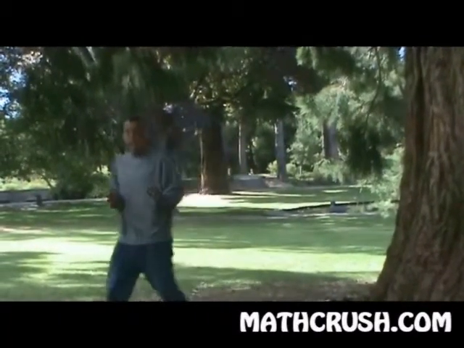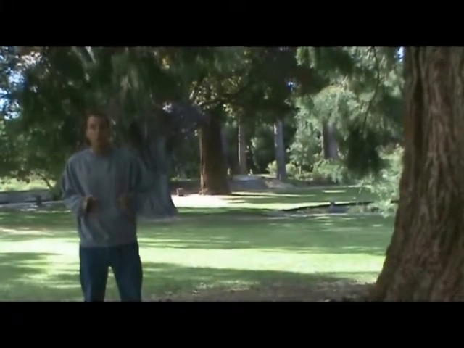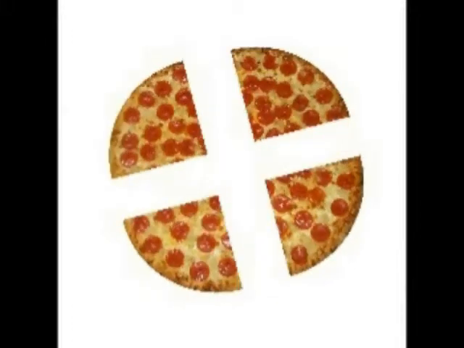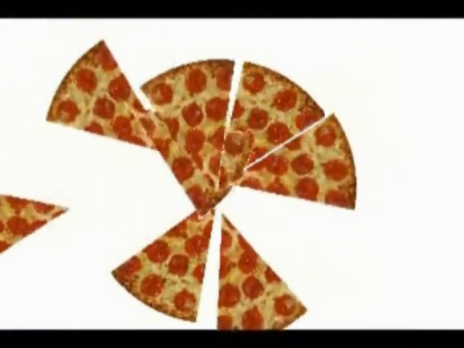Fraction. It's a way of representing pieces of a whole or a group. You can cut a whole into pieces, but to be a fraction, the pieces have to be the same size.